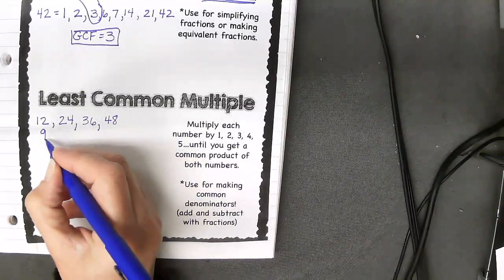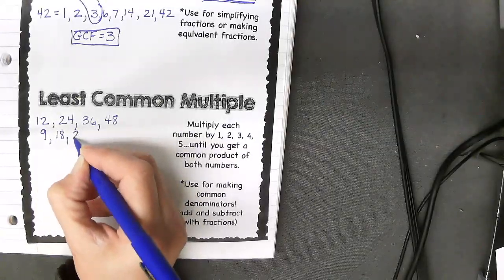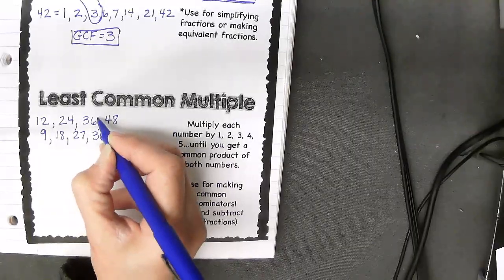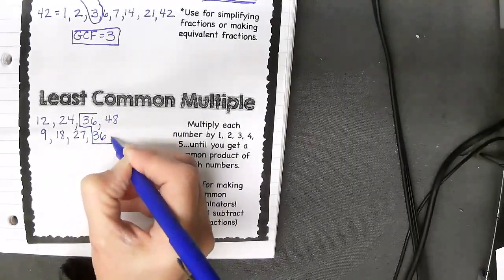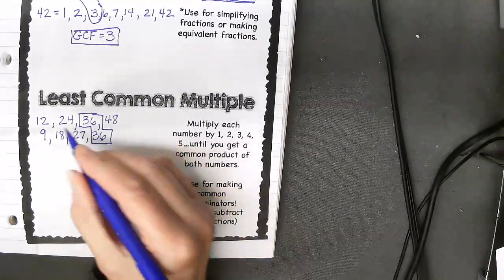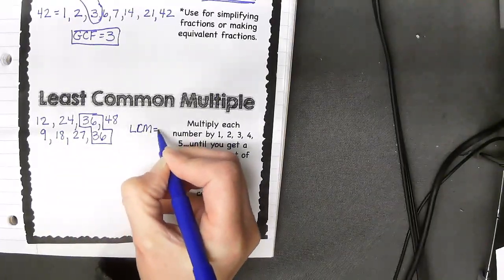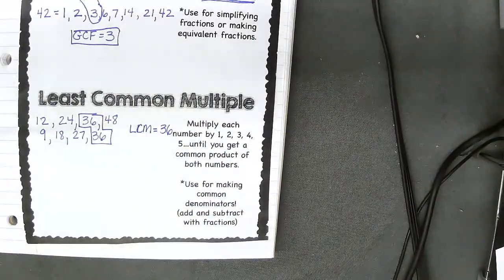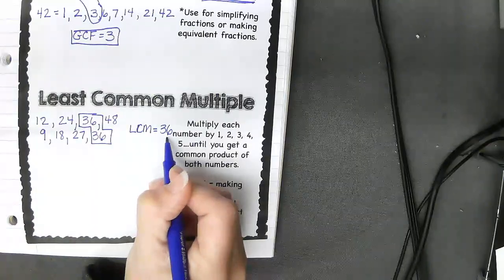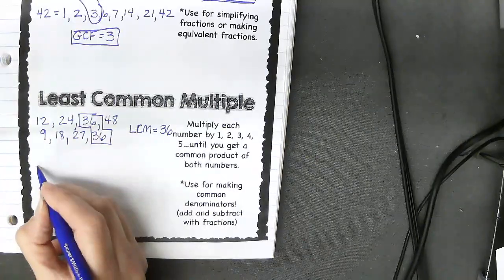So I know 9 times 1 is 9. 9 times 2 is 18. 9 times 3 is 27. And 9 times 4 is 36. So as soon as I get that common number, then I know that I have my LCM. So my LCM for 9 and 12 is 36. All right, so if I was adding fractions, my common denominator would be 36. Okay, 27 and 42.